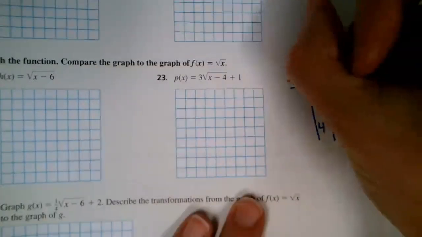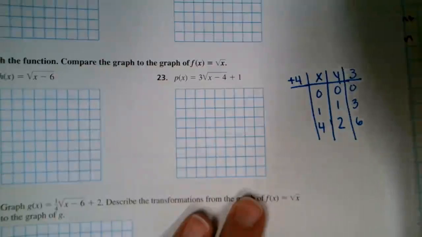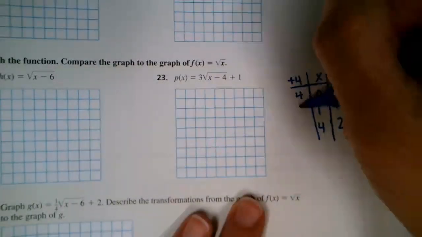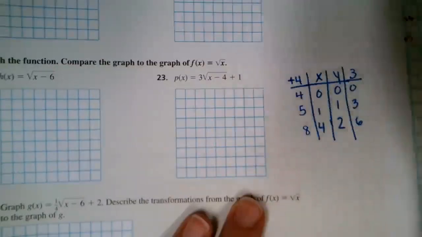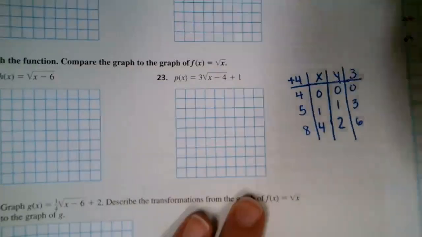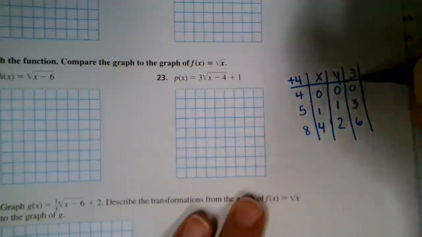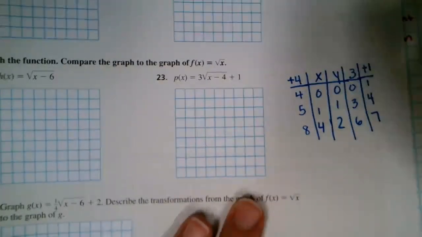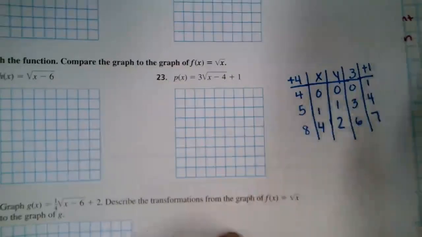If I move right 4, I'm adding 4. Remember, inside you do the opposite. So add 4, add 4, add 4. Then outside is a +1. Outside affects the y. So add 1. 1, 4, 7. These are the points that I'm going to plot.